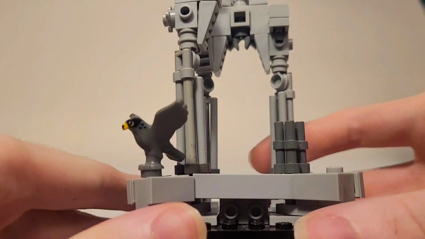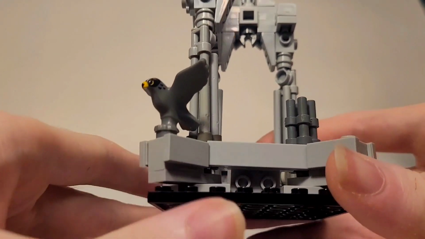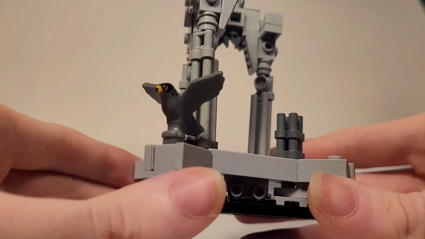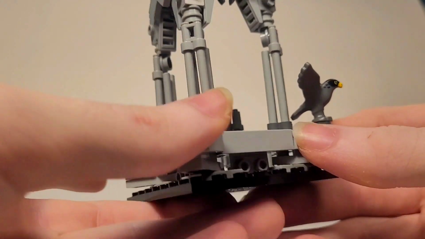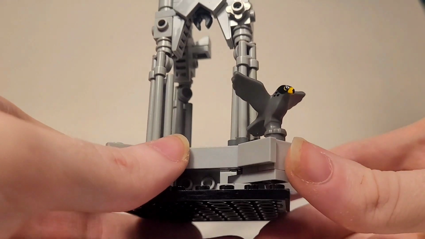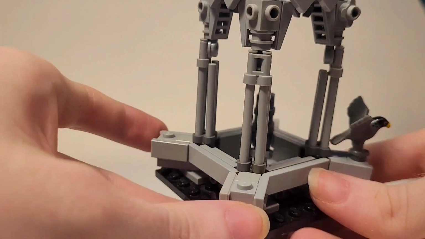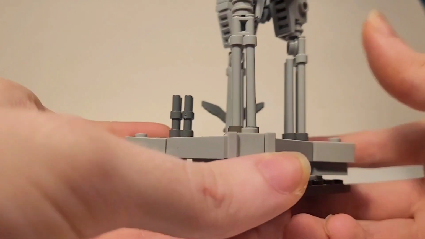It came with a Black Falcons minifigure, and unfortunately this piece is kind of expensive, which is gonna suck because I need 4 of them, and right now I only have 1, but as you can see they're gonna go on all 4 of these corners.